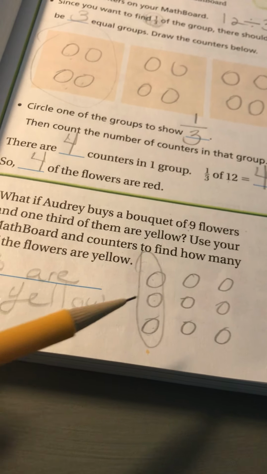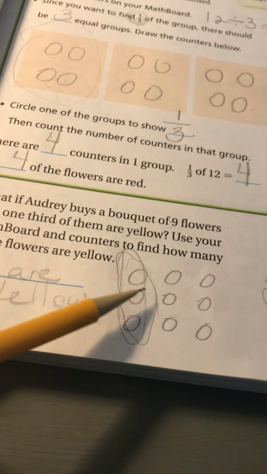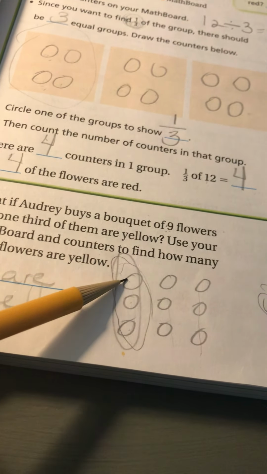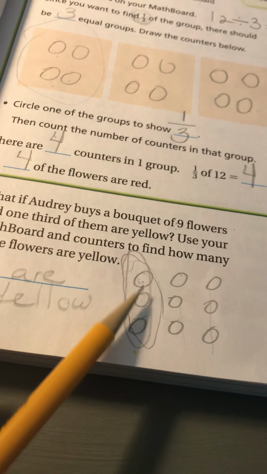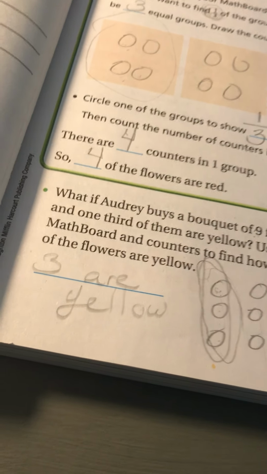So I know that I'm going to have 3 columns of 3. And 1/3 of that is 3, right? 1 group, 2 groups, 3 groups. 1 of those 3 groups, 1/3. And there's how many counters? 3. So 3 flowers are yellow.